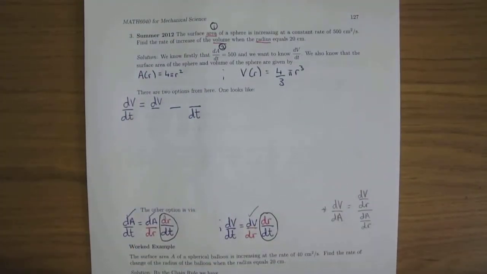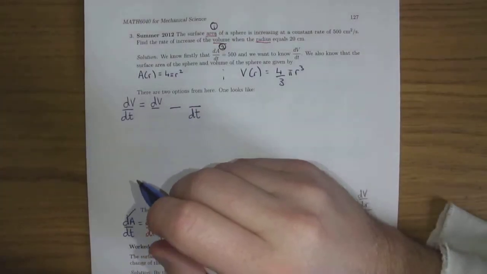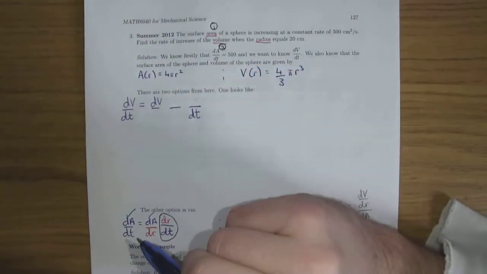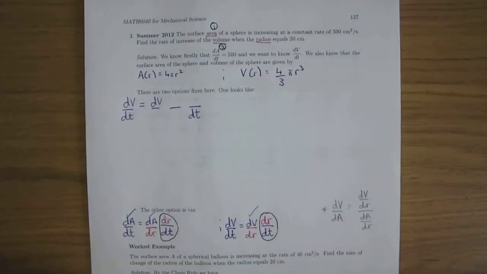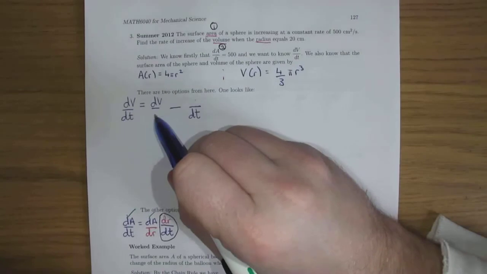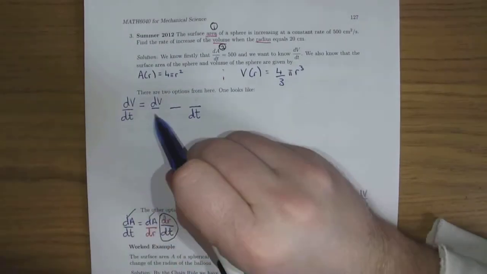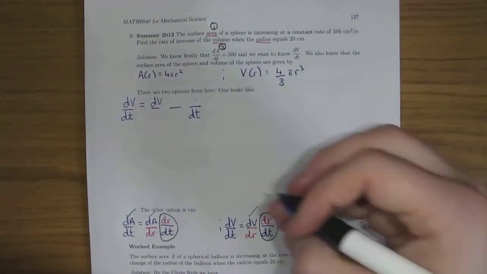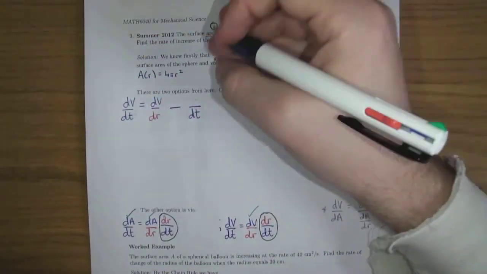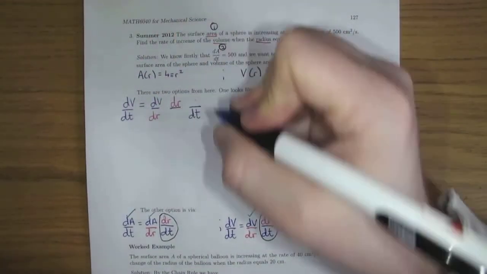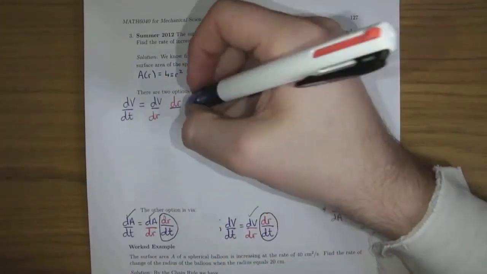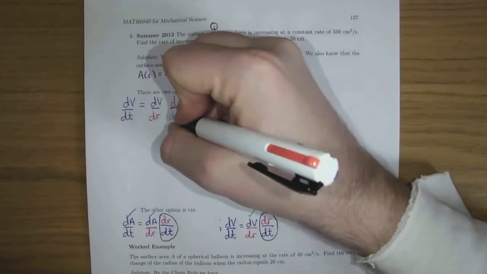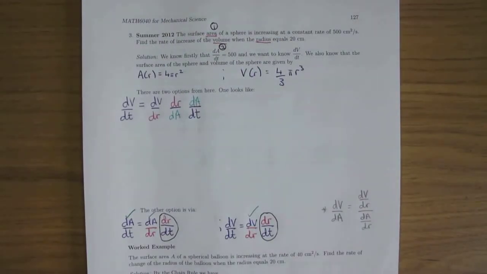So I need to start throwing down dAs and dRs, and I need to be careful. If I put dr here and dr here, I've got dA and that doesn't tell me anything. So if I put dr here, I have to put dr here. And I don't want to put dA here because I don't know how to find dV/dA. So I'm going to put dr here. And then I'm going to put the other thing, the area, dA/dt and dA. Okay, and this is legitimate.